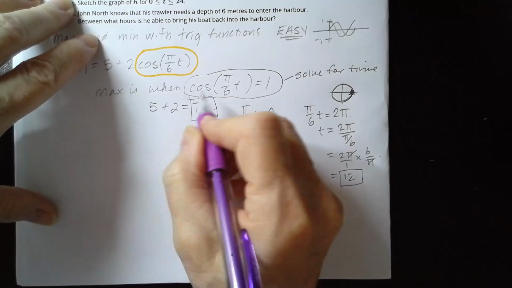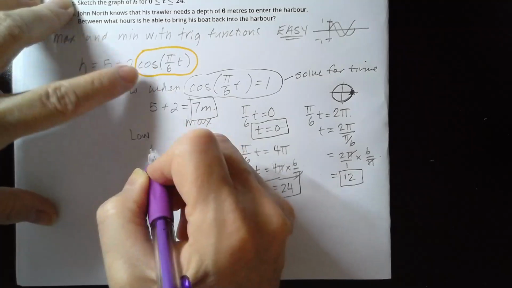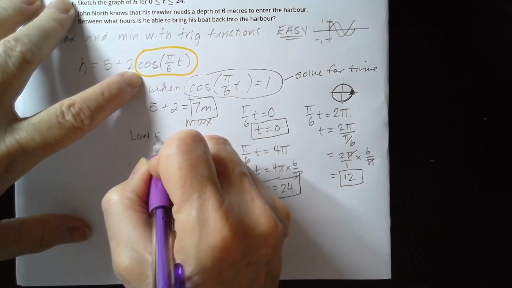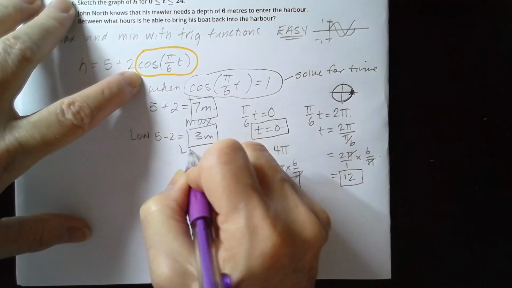Well, this is the maximum, the high tide. So the low tide is going to be the lowest value, and that's -1. So 5 minus 2, or 3 meters. That's the lowest tide.